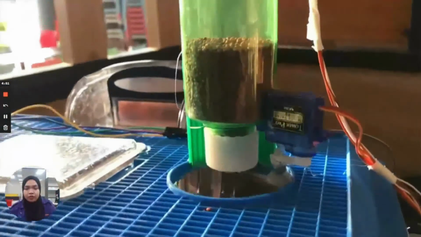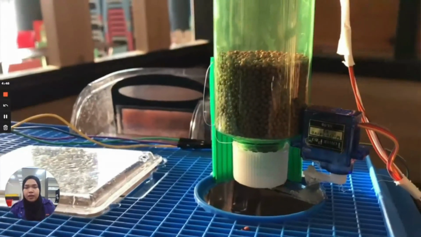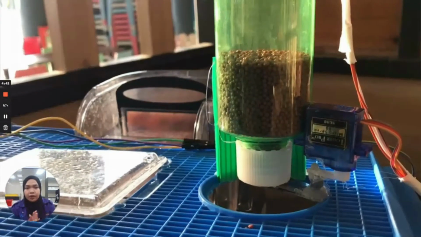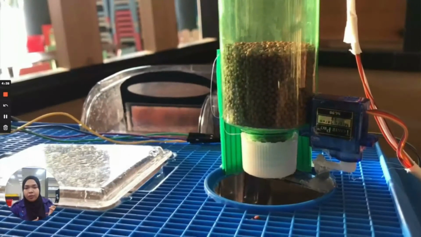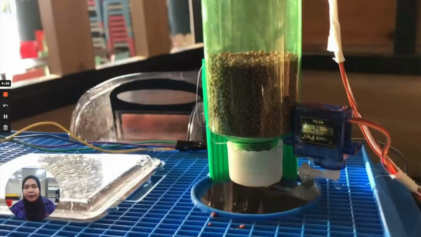And this is the auto feeder using a real-time clock. When the system starts and runs, the real-time clock will start counting, and this auto feeder will release the food at 10 AM and 10 PM, twice a day.